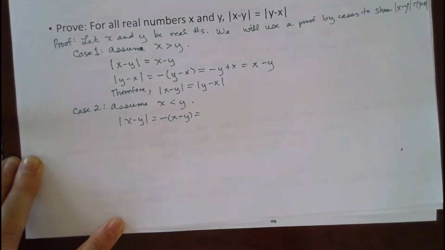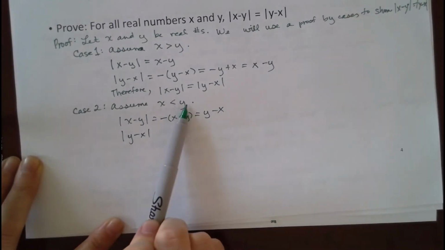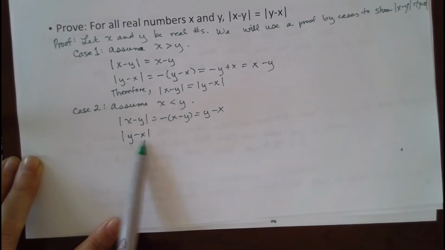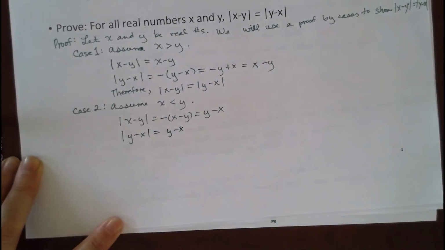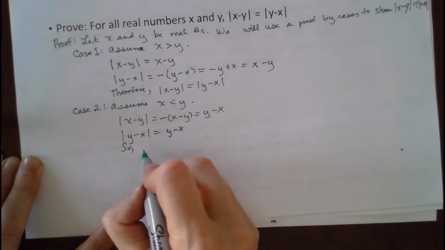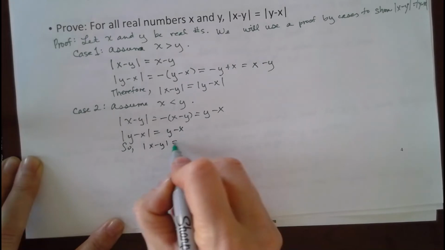And like you said, it's going to end up being y minus x. And the absolute value of y minus x, this time y is the bigger one, so when I take y and subtract x, I'll have a positive number, and then I can just take the bars away, and I just get y minus x again. So once again, we have that these two are equal.